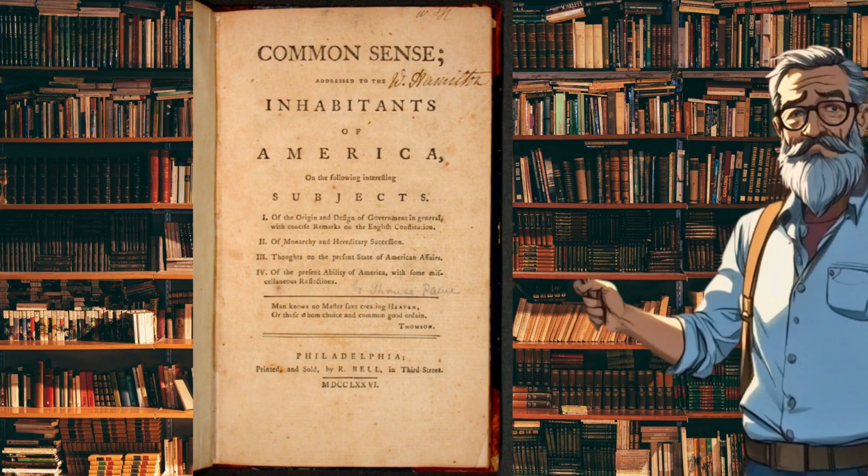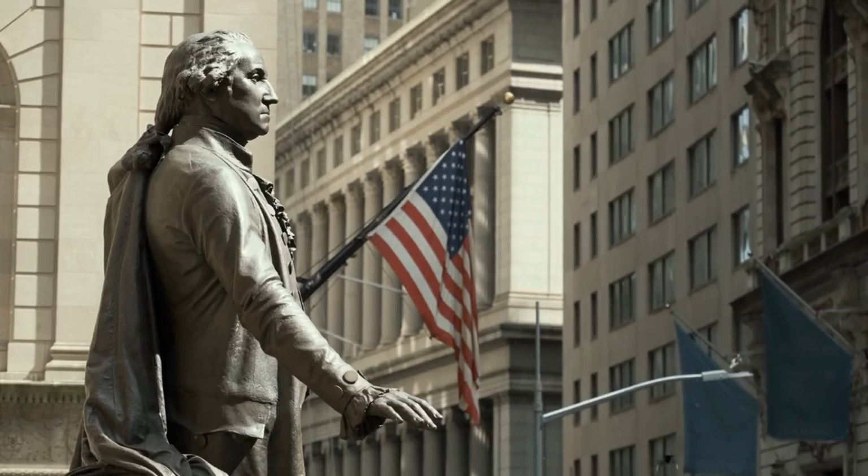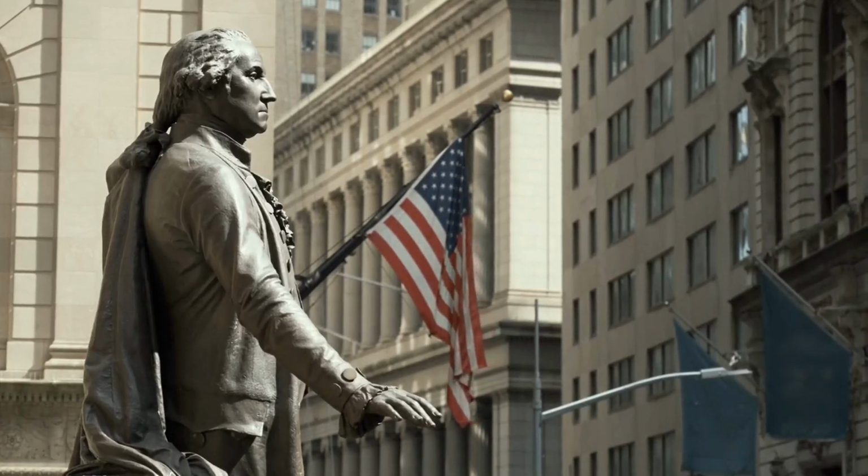Have you read Common Sense? If not, I'll have a link to it in the description so that you can. If you have, what do you think of it and its relevance to current politics in the USA and beyond?